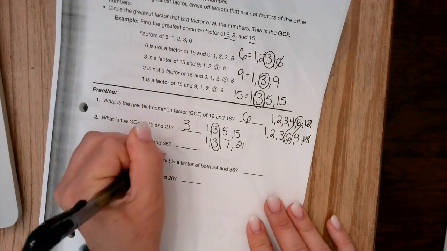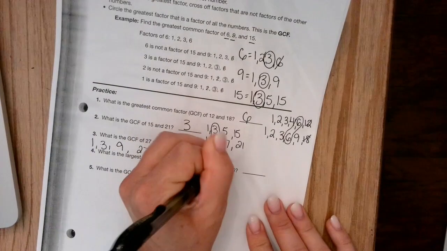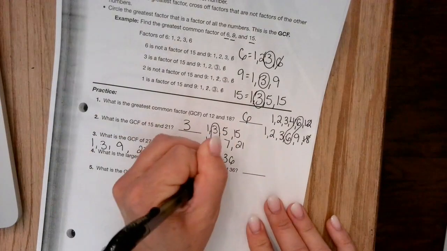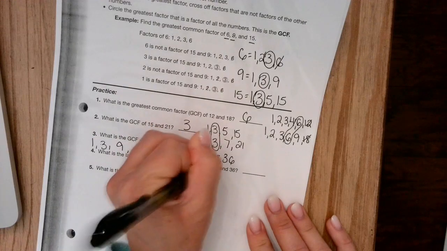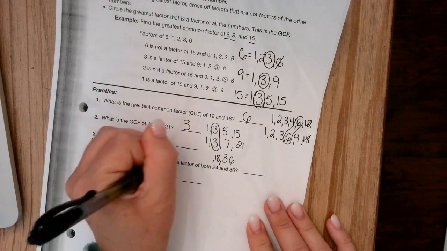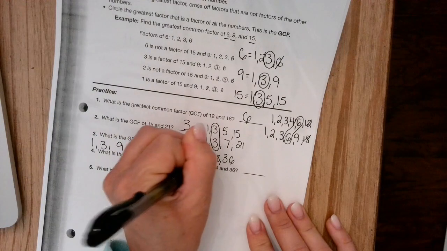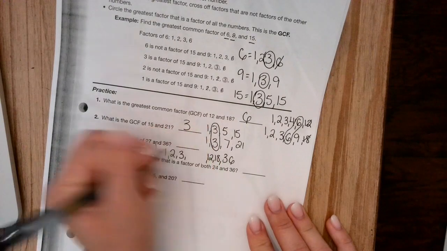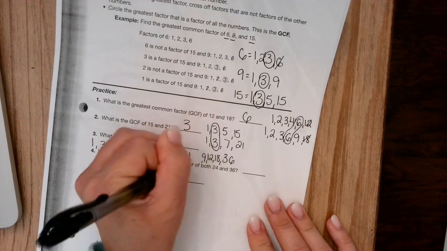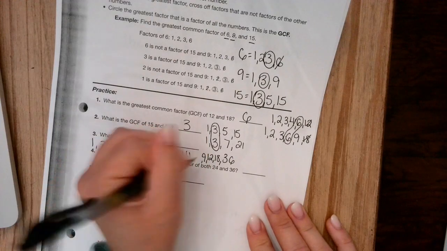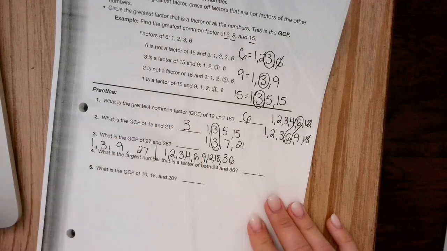So I have 1 and 36, then I have 2 and 18, then I have 3 and 12, and I have 4 and 9, and then I have 6 times 6.